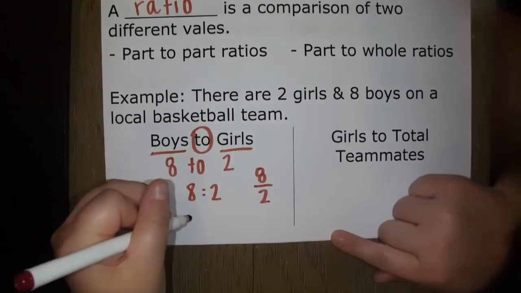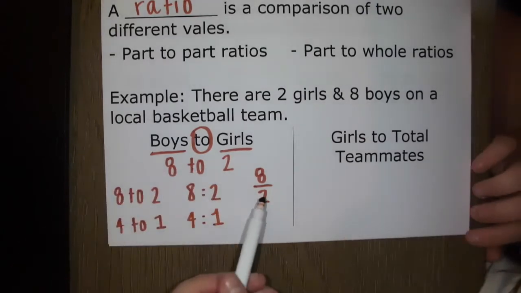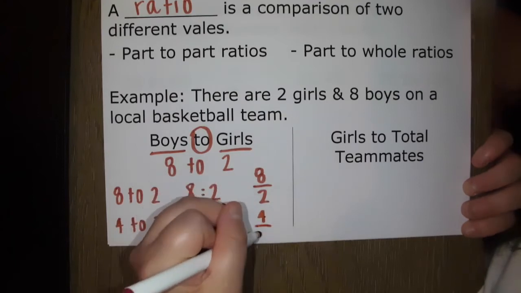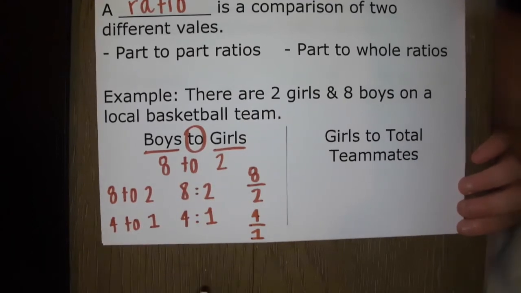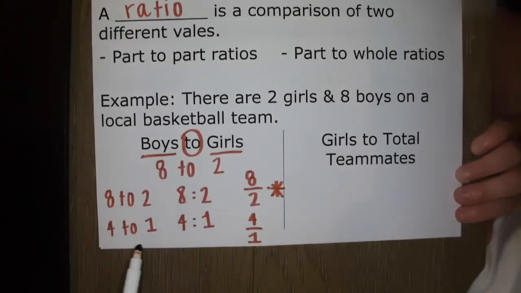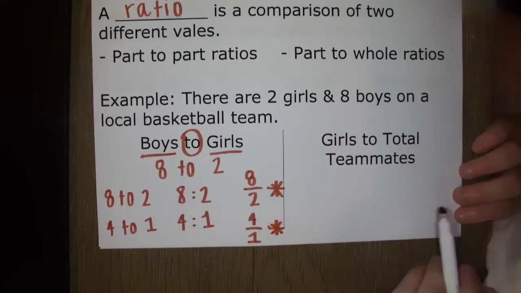8 divided by 2 is still 4. 2 divided by 2 is 1. And 8 over 2, if we divide each of those by 2, we have the fraction 4 over 1. So this is our original ratio that we can write, but if we wanted to write a fully simplified ratio, this answer would work as well.